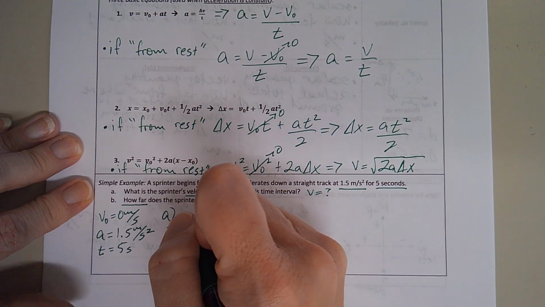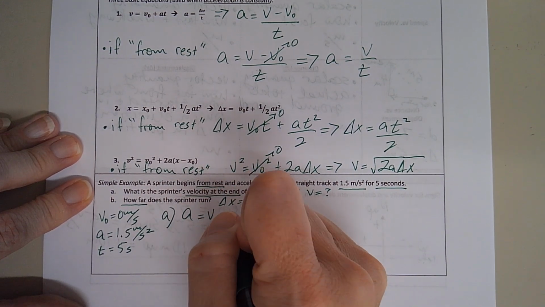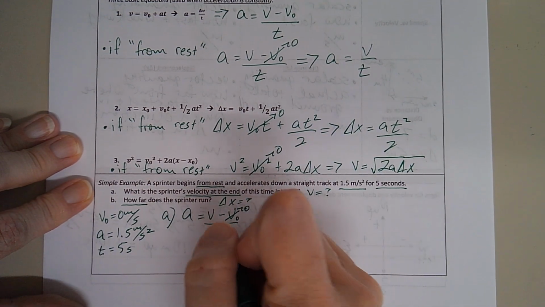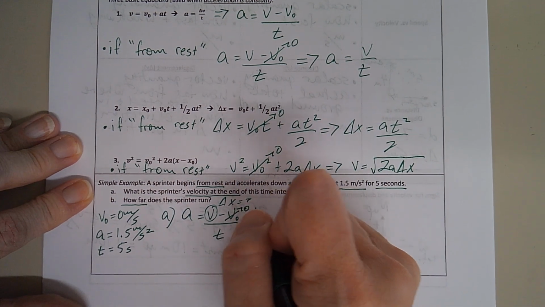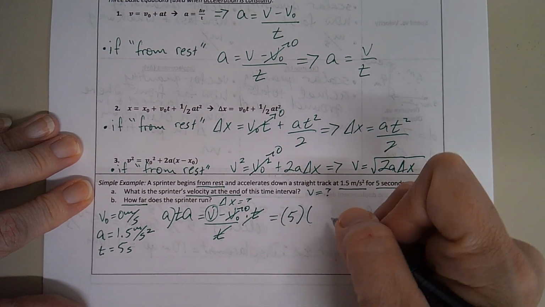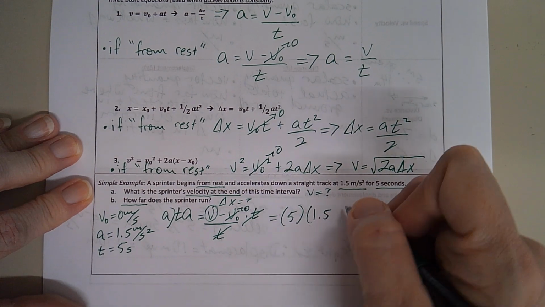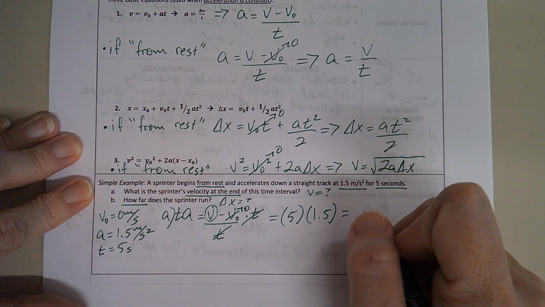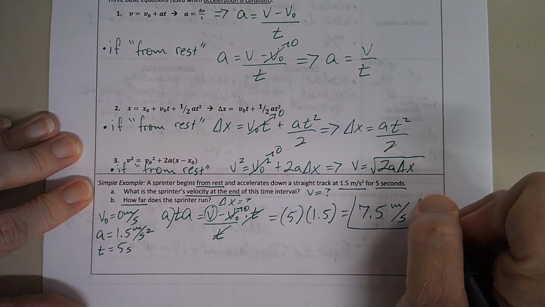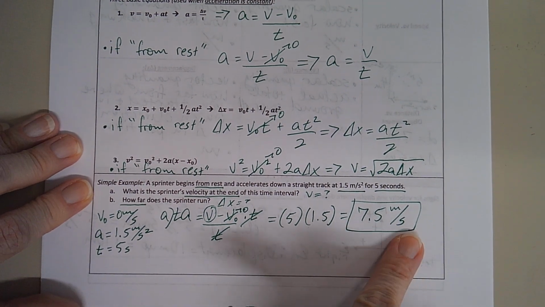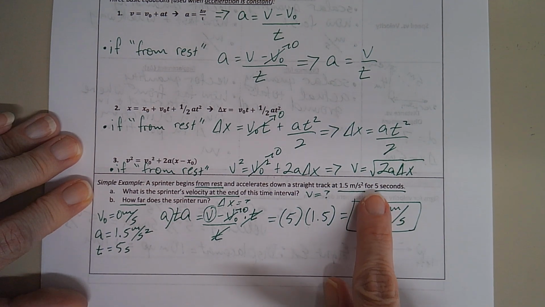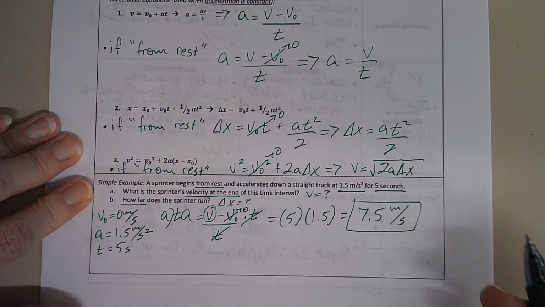So for part A, a equals v final minus v initial over time. But since my v initial is 0, I can just get rid of that. Then I'm looking for just velocity, so I can multiply both sides by time. And so then I get time, which is 5 seconds, times acceleration, which is 1.5 meters per second squared, and 5 times 1.5 is 7.5. And this is velocity, so it's meters per second. You don't necessarily have to write your units until you get to the end. The end unit is important. You do need to make sure you have that. And you need to make sure you're using standard units when you're doing these things, because if this said 5 minutes, you'd have to turn that into seconds.